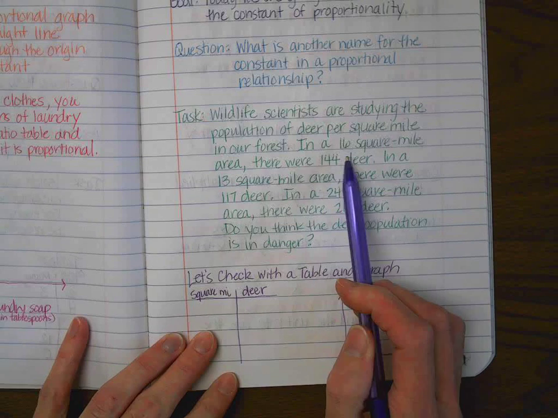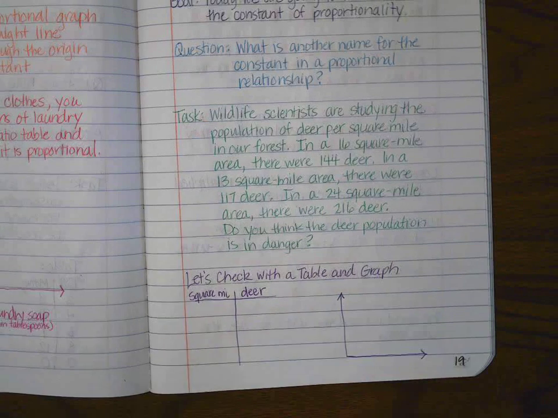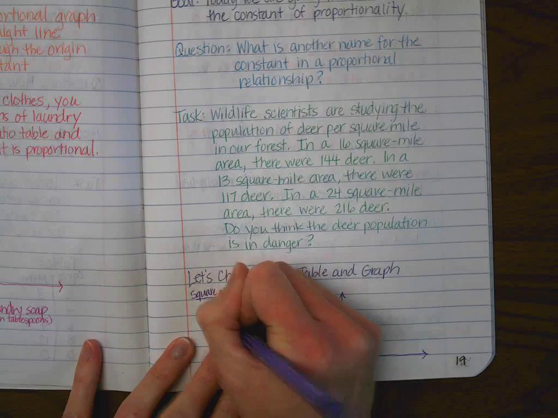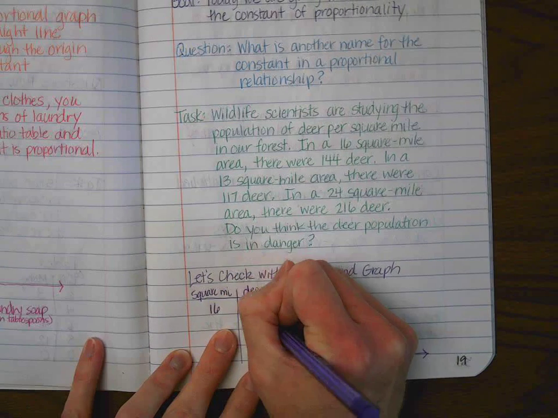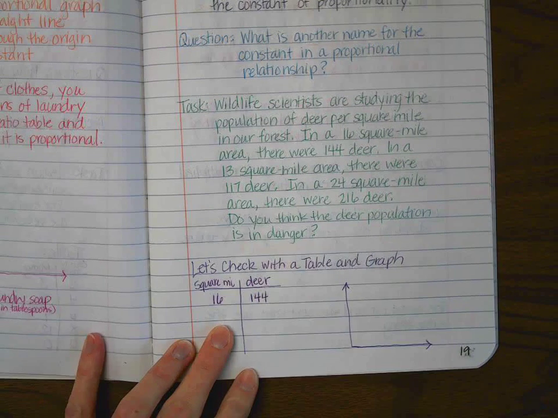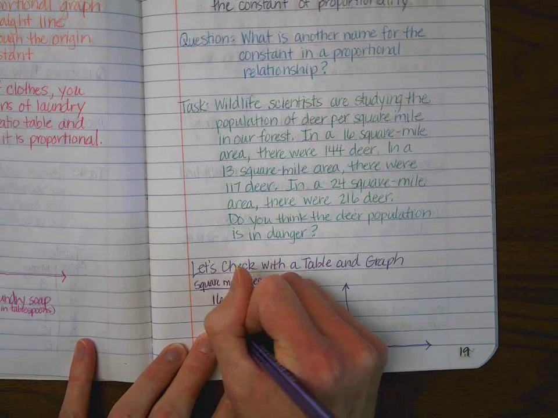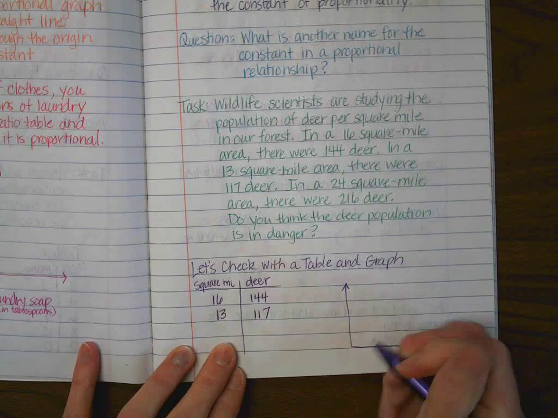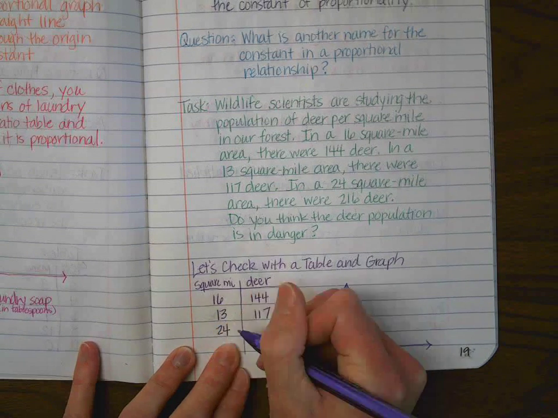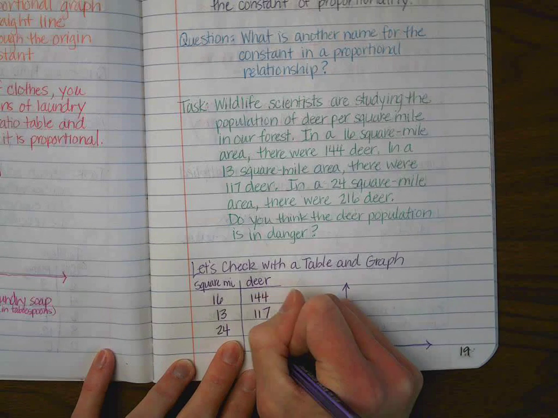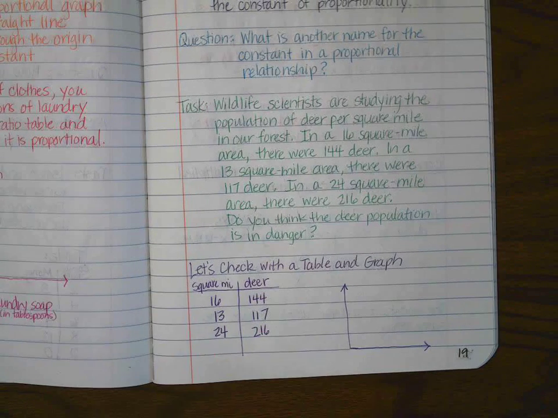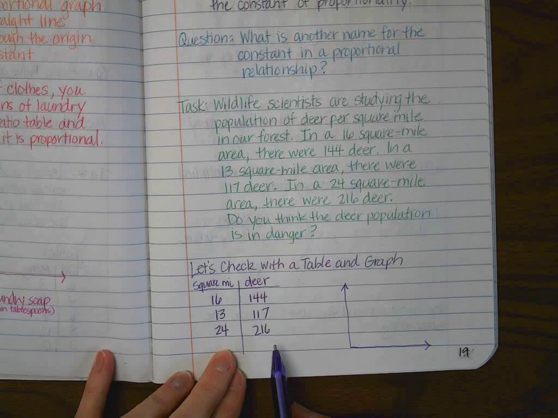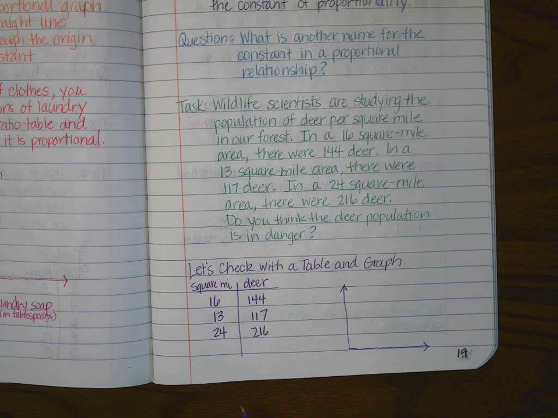And now let's go back into our story again and read it and see what we learned. So it says in a 16 square mile area, there are 144 deer. So you're going to put 16 under square mile and you're going to put 144 under the deer. Okay, in a 13 square mile area, we see that there's 117 deer, and in a 24 square mile area, there are 216 deer, okay? And now, I know it's all over the place, but we can still organize that in order to help us understand what it is and what we need to do, okay?